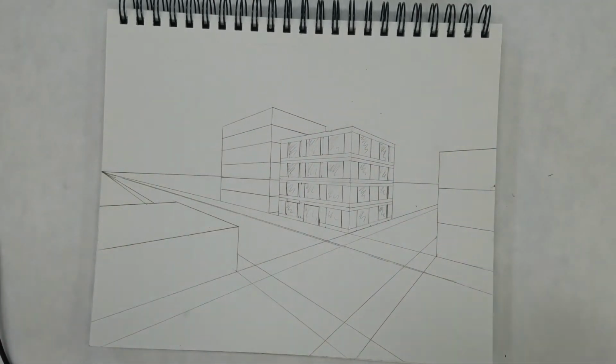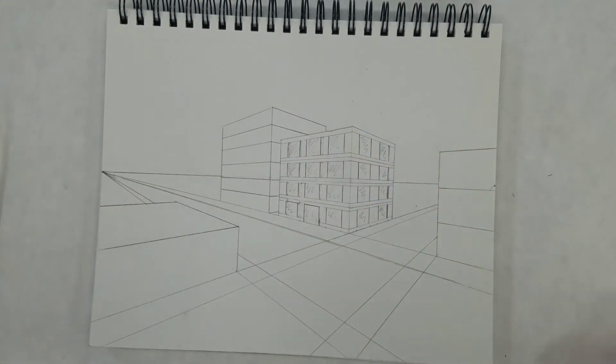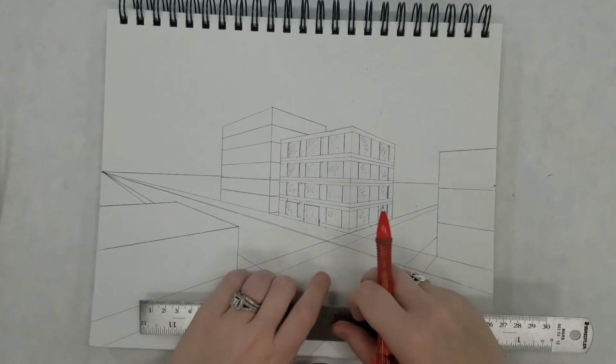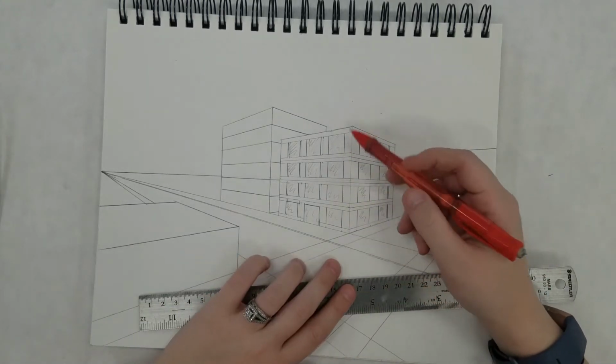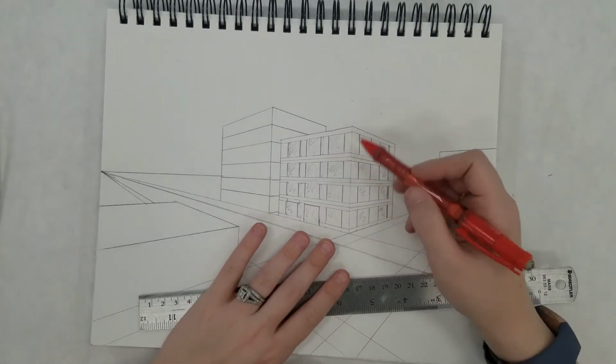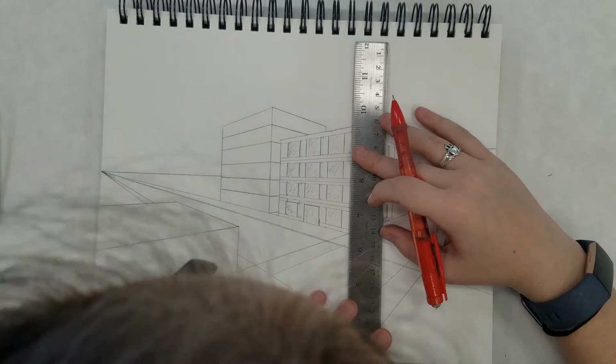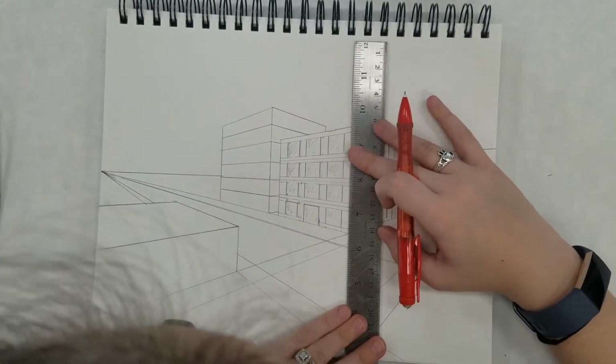So next we have to add our bricks to this building because this is one of those old-timey downtown buildings and they're going to have, you know, bricks. So I'm using the guidelines that I drew for my windows, but I'm also going to add lines that are the same distance apart as these are. So like I drew mine about 1/8 of an inch wide, so I'm going to make the rest of my marks 1/8 of an inch wide.